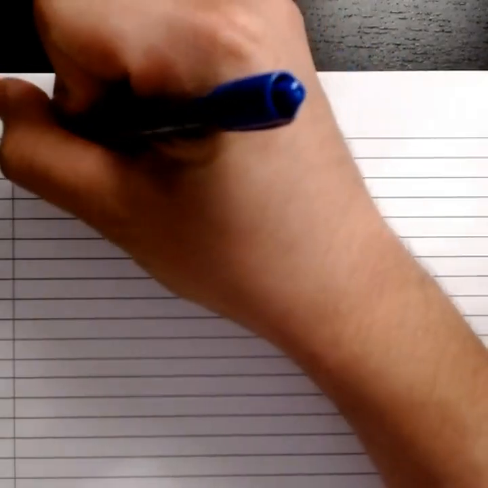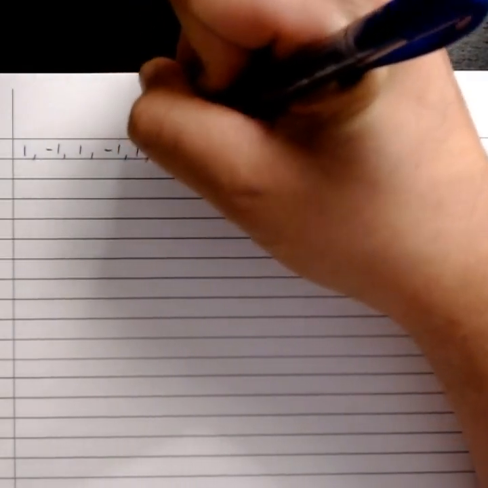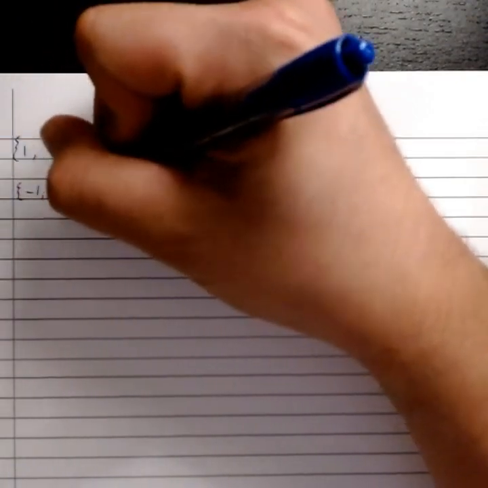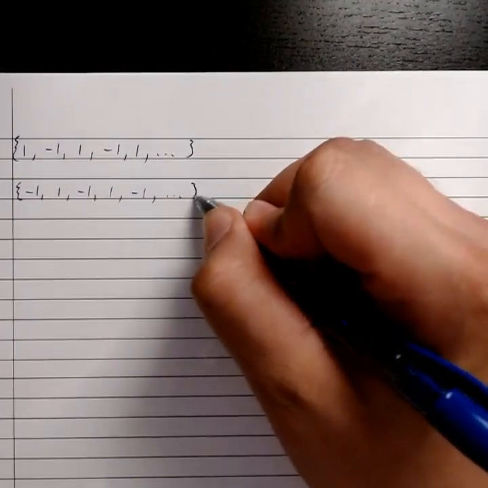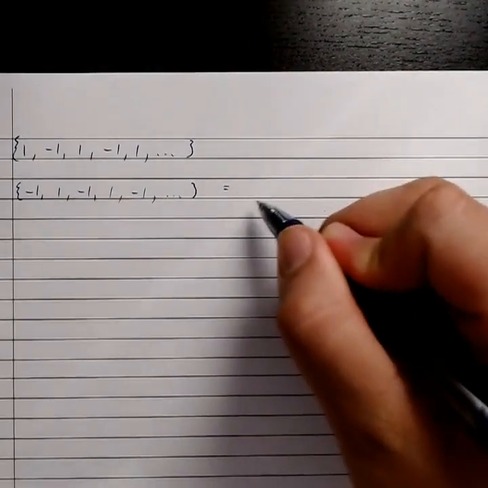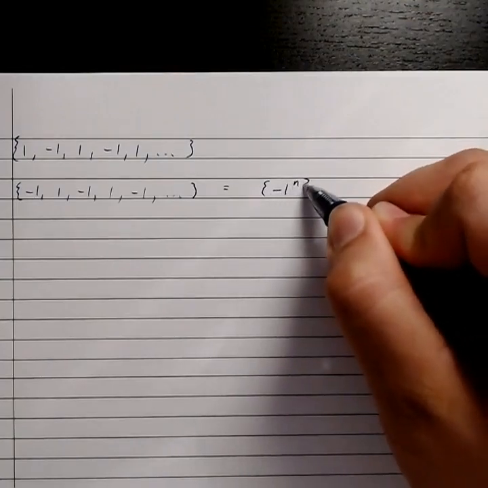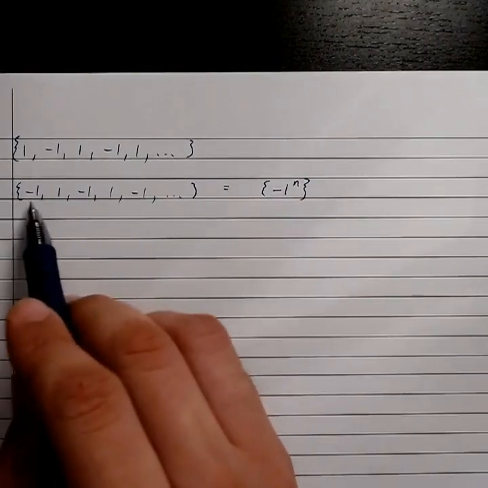So we've already seen the alternating pattern. The alternating pattern can happen one of two ways. You might have 1, minus 1, plus 1, minus 1, plus 1, or you might have minus 1 first, then plus, then minus, then plus, then minus. So they're both alternating back and forth between a positive and a negative. If the first term is a negative, which we've already seen a couple of times, that is negative 1 to the nth power. Because if n is 1, then negative 1 to the 1 is negative 1, and that's the first term.